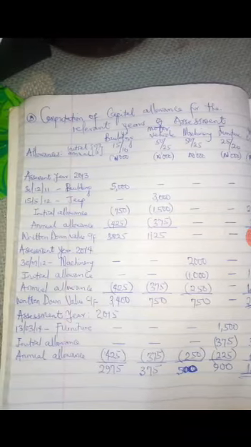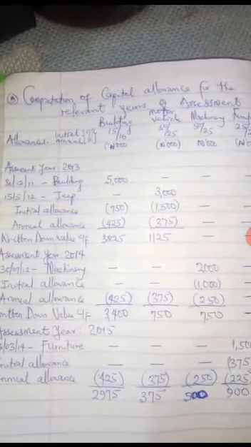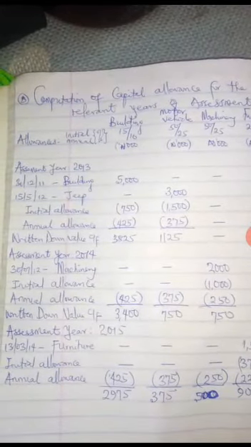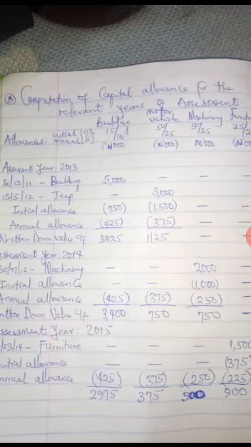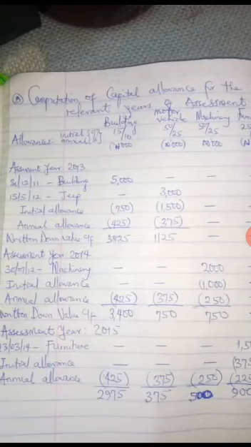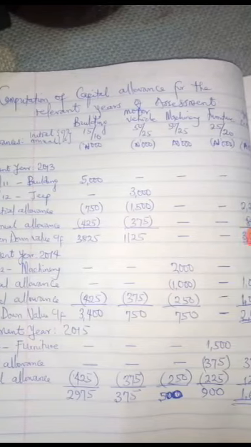Then looking at the annual allowance, you now see that for building, for 2013 we have 425. Then for 2014 we have another 425. Are you seeing it now? Then for motor vehicle, in 2013 we have 375. Then because the asset is used in 2014, we also have 375. So are you seeing it now, right?